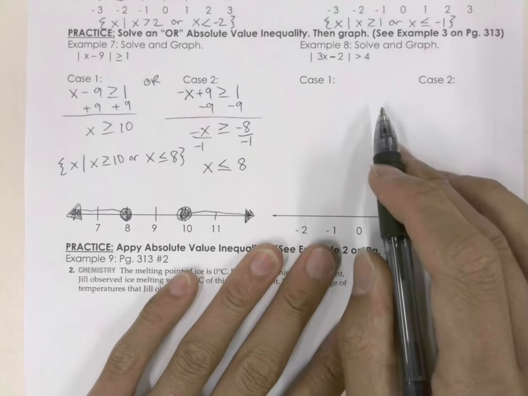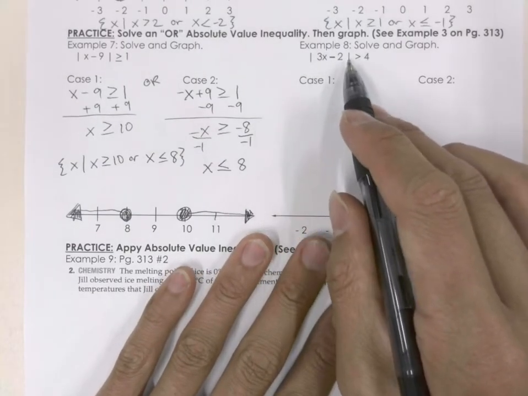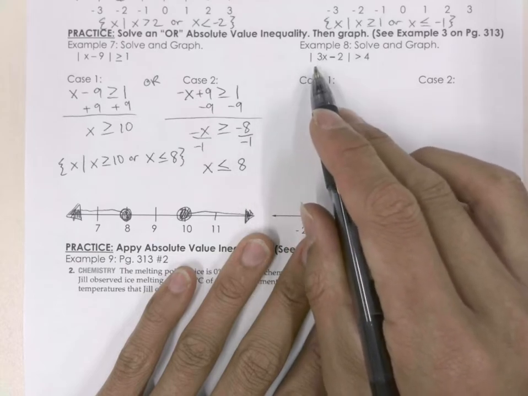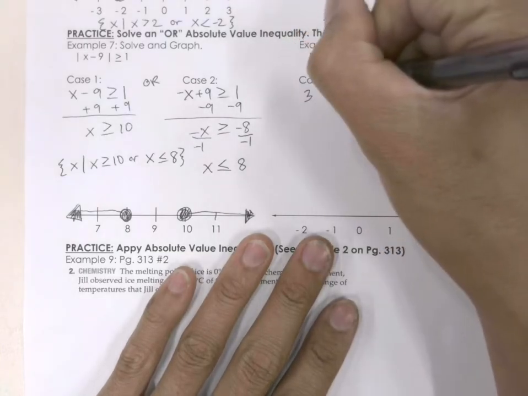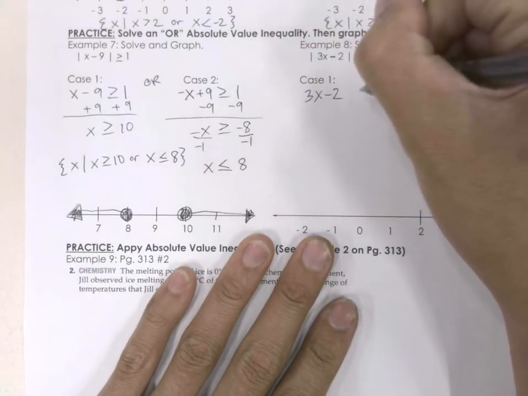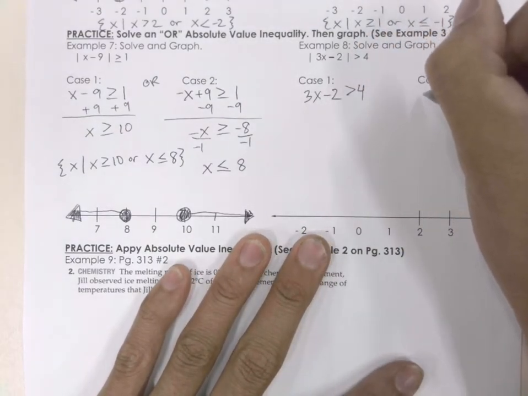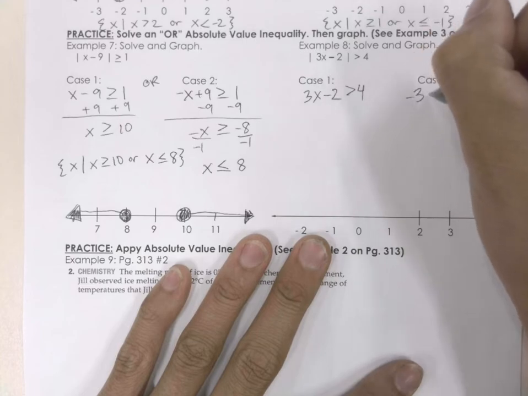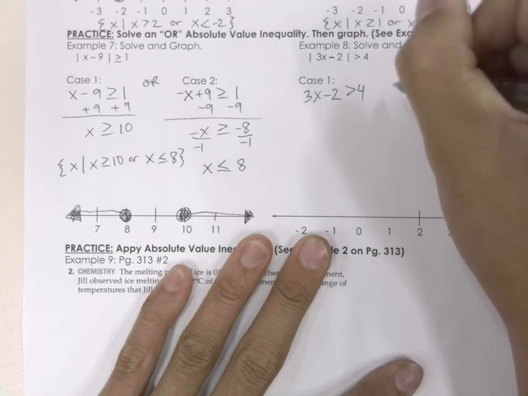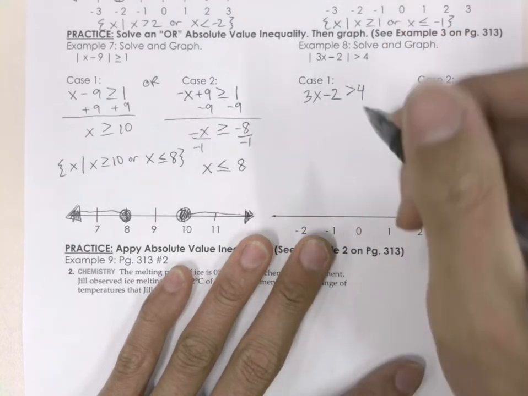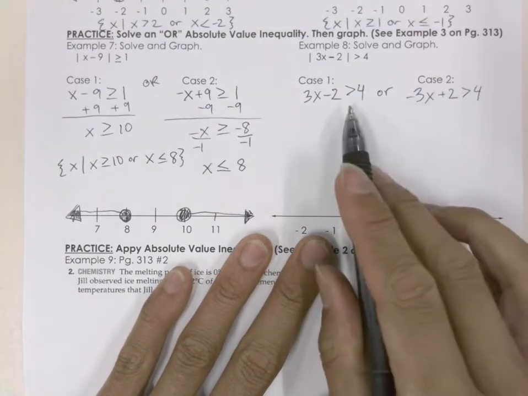Let's go ahead and try this again on example number 8. We have the absolute value of the difference of 3x and 2 is greater than 4. So we'll do a case 1 where we just take away the absolute value sign, and our case 2 where we flip the sign of each term in the absolute value. So it's going to be negative 3x plus 2 is greater than 4. And when we do a case 1 and case 2, it is an OR, right?